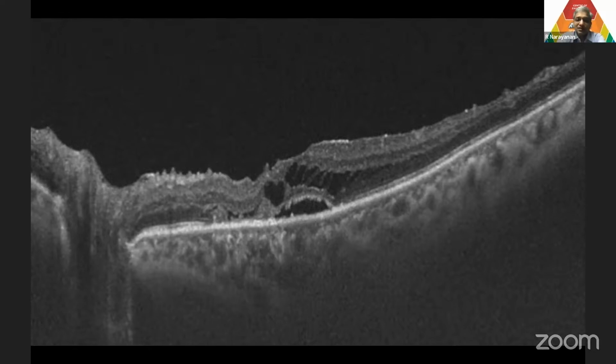In this eye, the vitreous is clear. Sometimes you can see dot-like reflectivity in the vitreous, which may either signify vitreous cells, as in uveitis, or if you see some very mild vitreous hemorrhage, that can also be picked up in diabetic retinopathy patients in the vitreous on OCT scan. But here, what we are interested in is, as Dr. Soju pointed out, there is some intraretinal fluid.